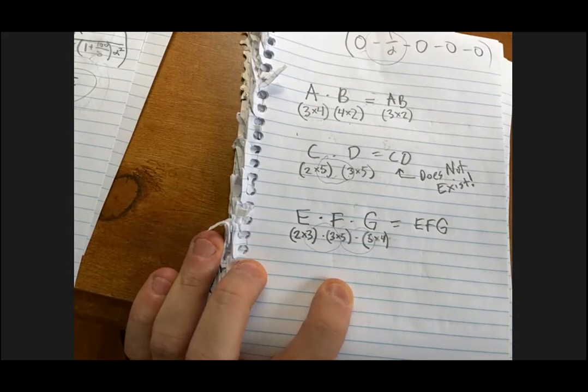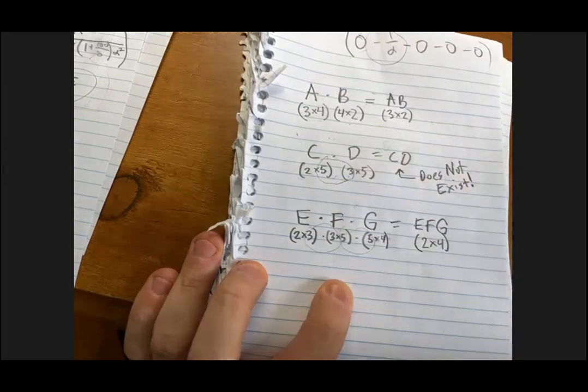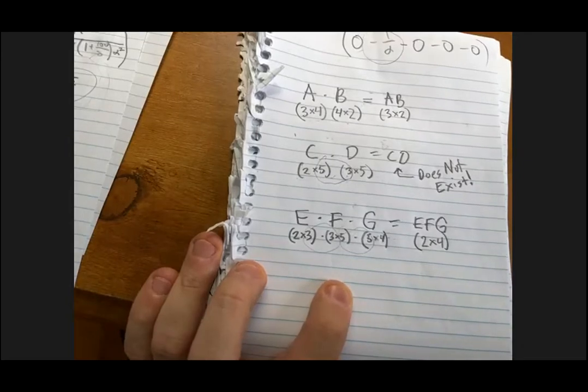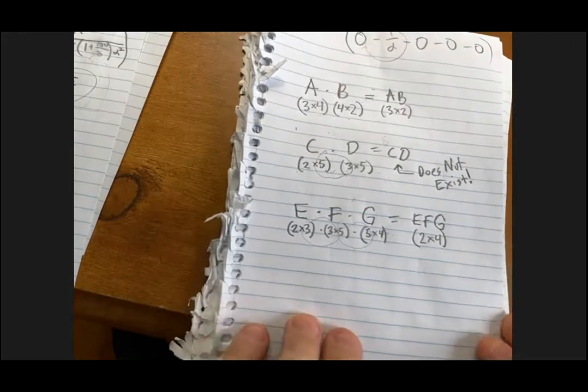Same thing as before. You can do it multiple times. It's 2 by 4, right? Whatever EFG is, it's going to be a 2 by 4 matrix. Okay, that's a nice trick, was worthy of using this time and this paper to show it to you.